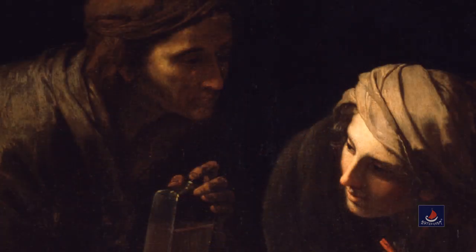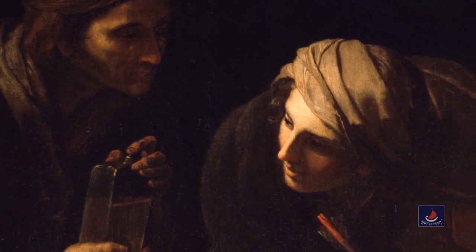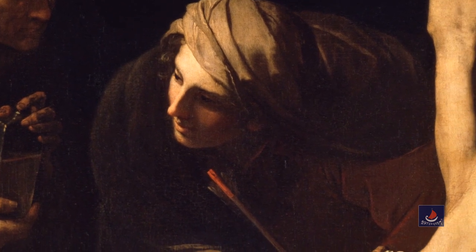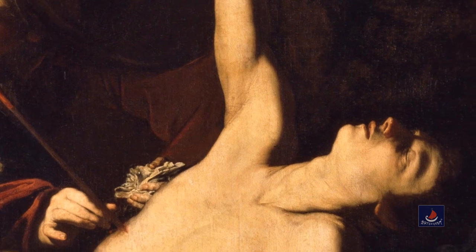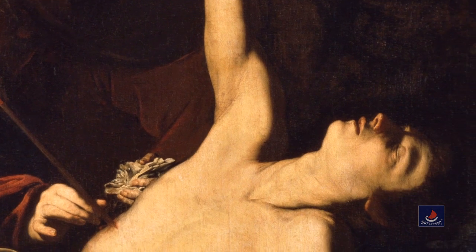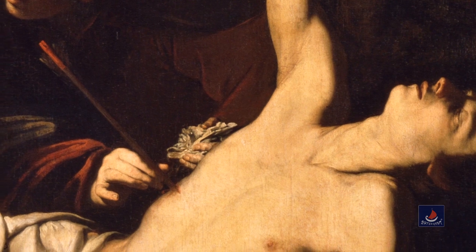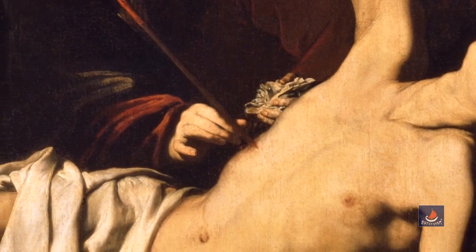This is one of the most poetic paintings in Ribera's work. Saint Irene and her servant came at night after Sebastian's martyrdom to bury him secretly, but knowing that he was still alive, they saved him by healing his wounds and caring for him.